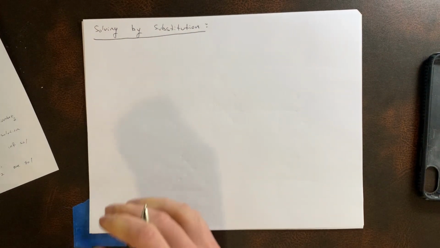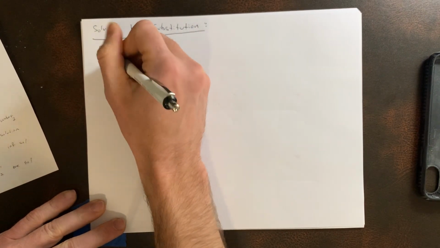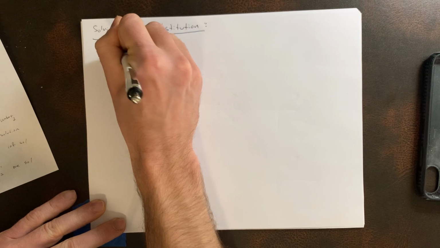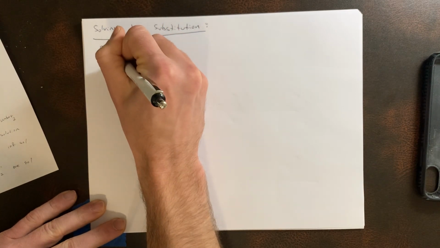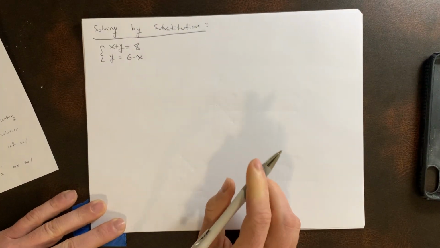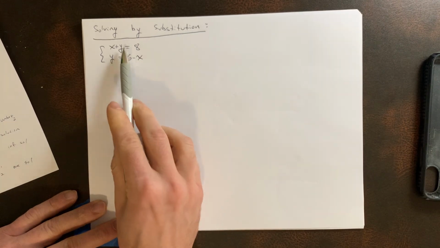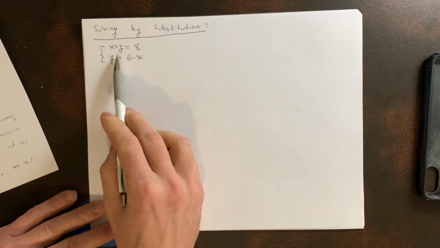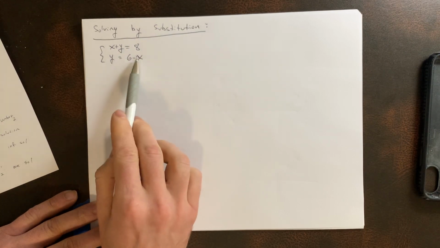So we'll just do this by doing another example. Say we have x plus y is equal to 8, and then y is equal to 6 minus x. When we solve by substitution, we're given these two equations, and we want to pick one of the equations and solve for a variable.